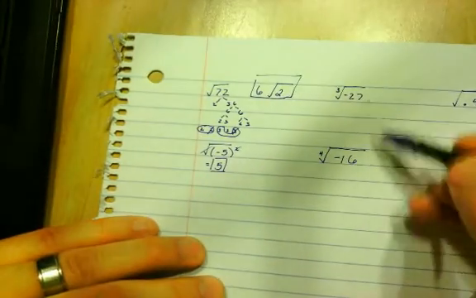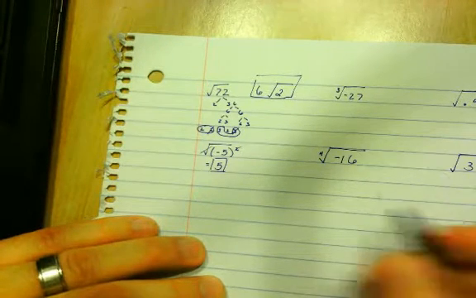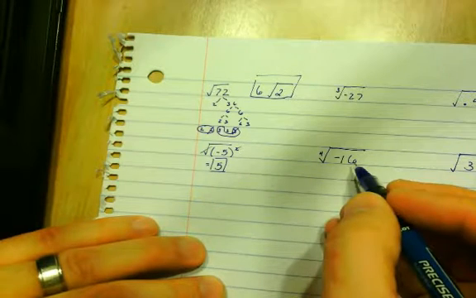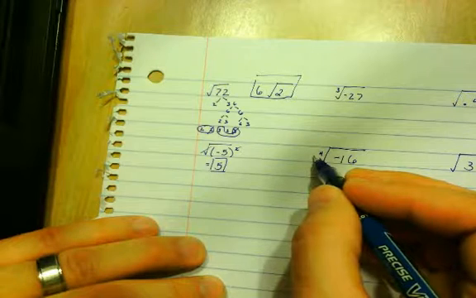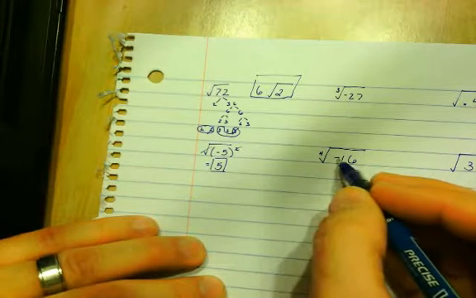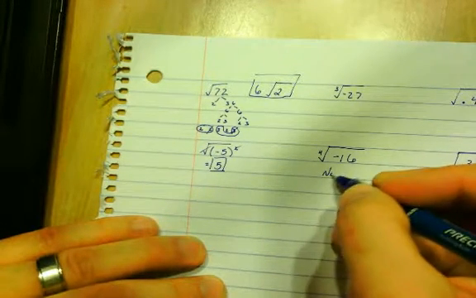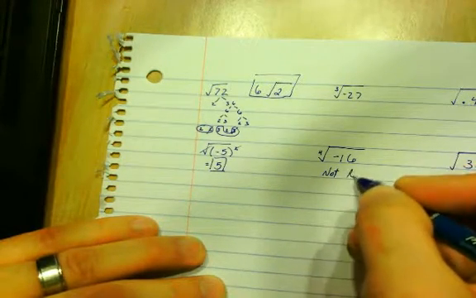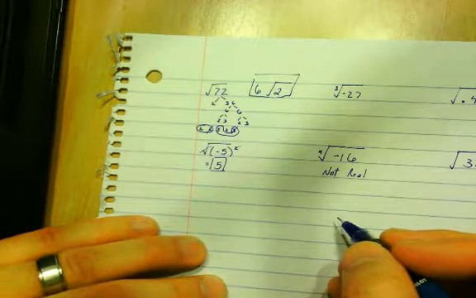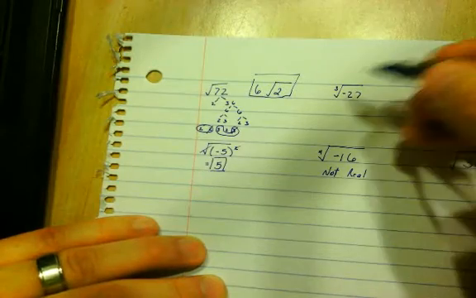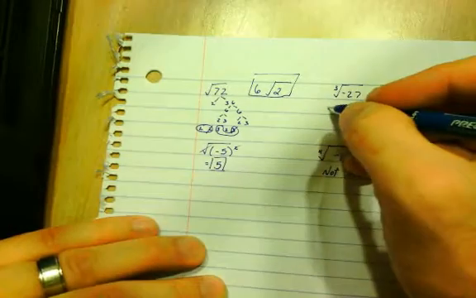Which is different from both of these problems, in which I also have a negative inside the radicals. In the fourth root of negative 16, I have a negative inside an even root. Anytime I have an even root and a negative value on the inside, that is not real. We're not going to deal with i this chapter. We're just going to say it's not real. Now, if I have a negative on the inside of an odd root, that just means that my answer is going to be negative.